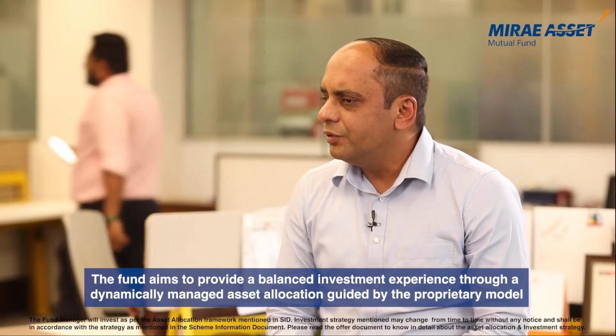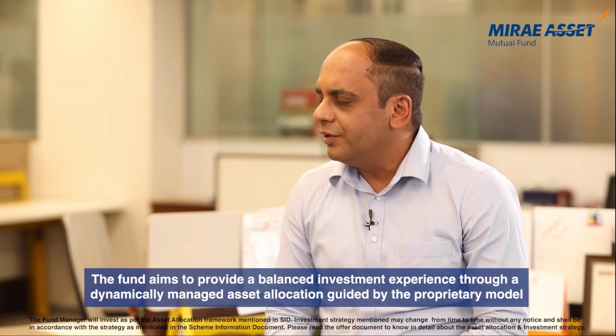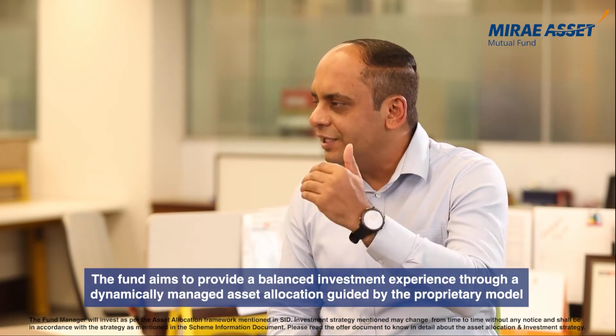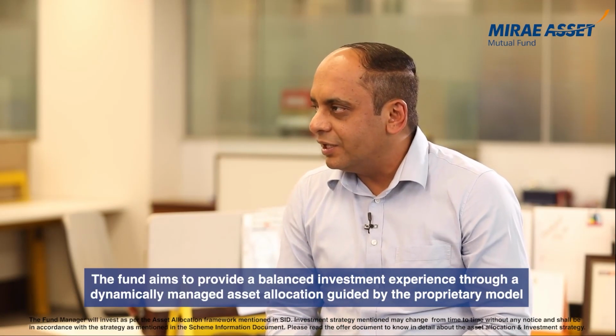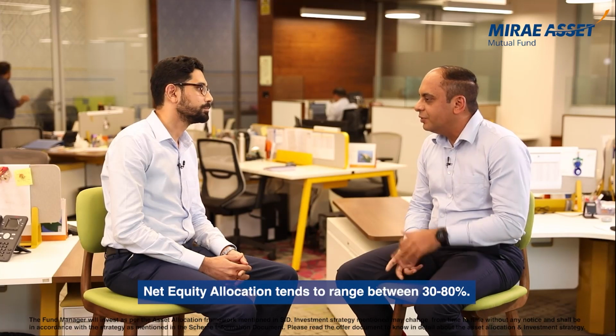So in our view, this fund gives quite a balanced experience for an investor, given the dynamic asset allocation by the model in the three asset classes: equity, debt, and arbitrage. While the SID gives us the flexibility to have a net equity allocation between 0 to 100, we have built a model to have a net equity allocation between 30% to 80%. So what it does is the fund gives downside protection, also gives participation in the equities, and third, it also smoothens the volatility in the markets.